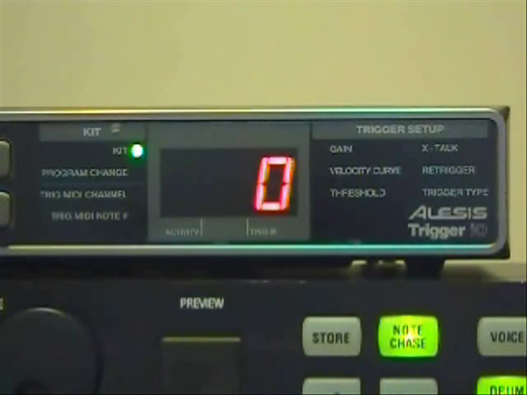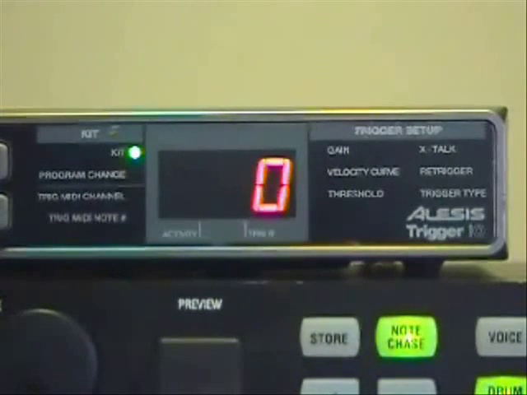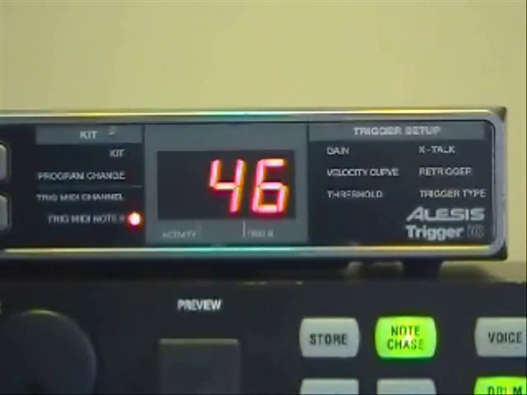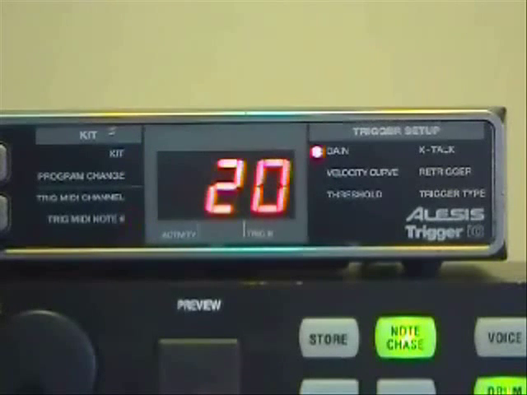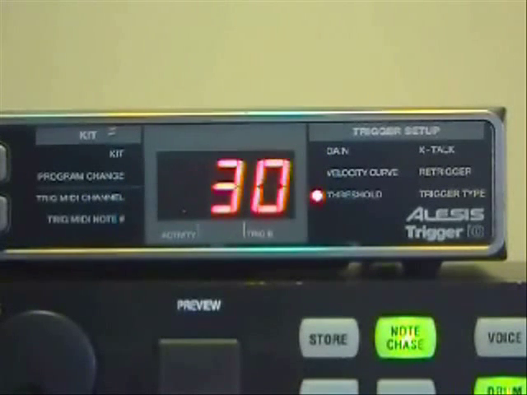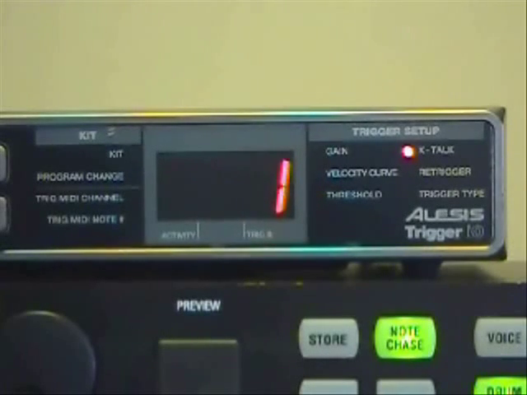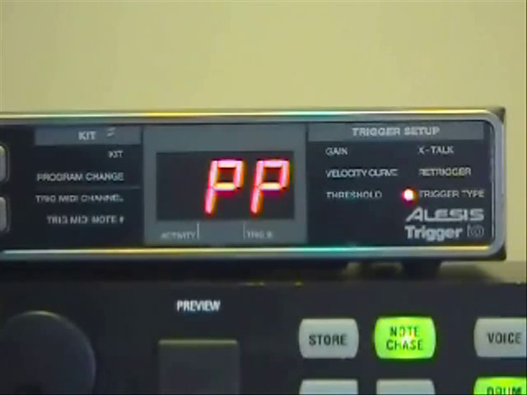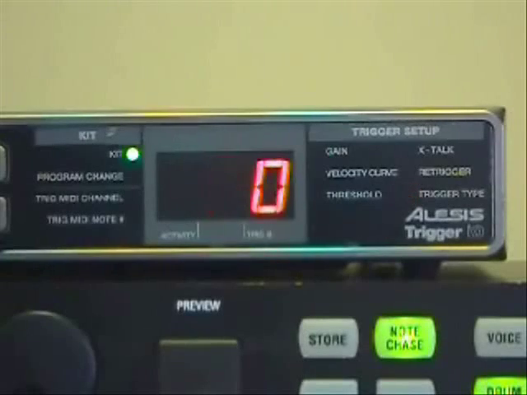Our hi-hat cymbal. Note is 46. Gain is 20. The velocity curve is linear. Threshold is 30. Crosstalk is at 1. Re-trigger cancel 2. And trigger type is selected PP because it's only a single zone cymbal.